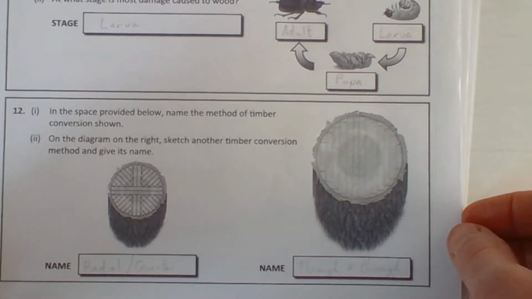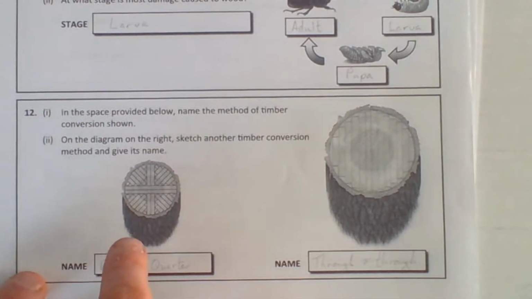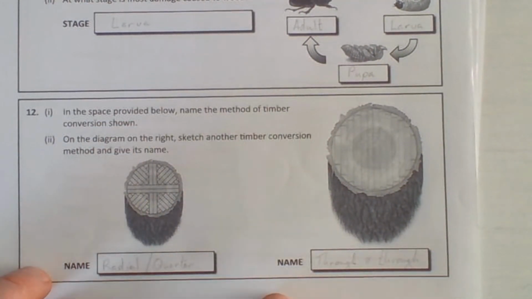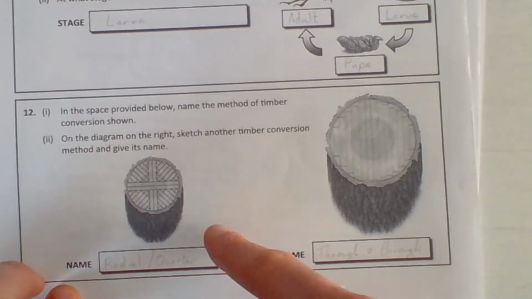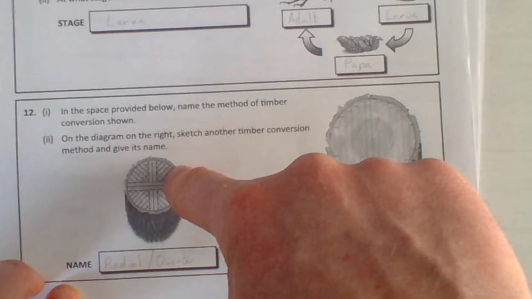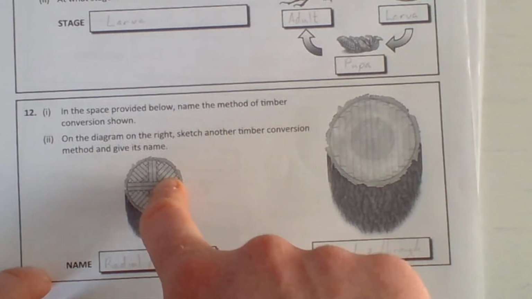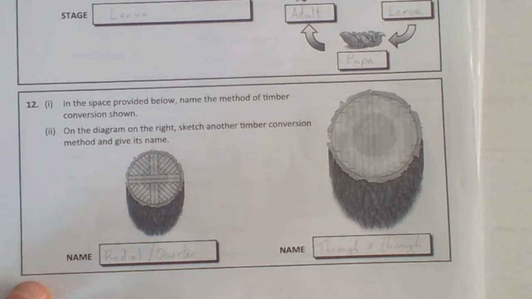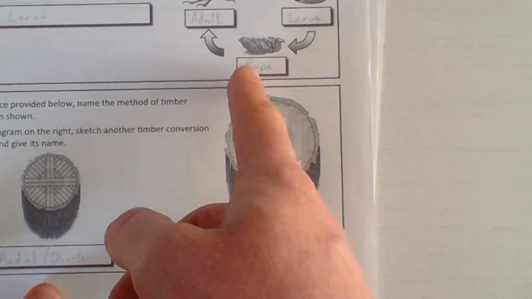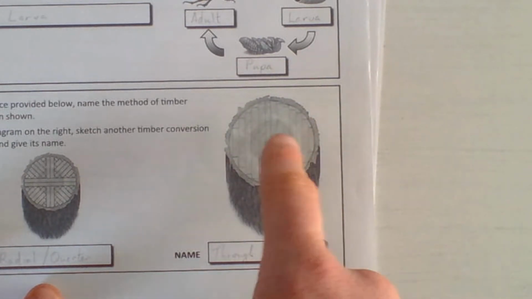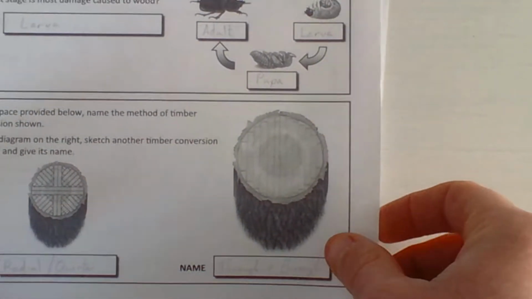Question 12. This is your timber conversion. In the space provided below, name the method of timber conversion shown. If you have your lines like the radius of a circle, that's called radial or quarter sawing. The other type of sawing I wrote in here is through and through sawing, which is just straight up and down, but the major defect with that is it causes cupping.